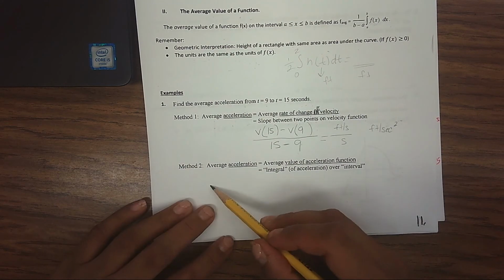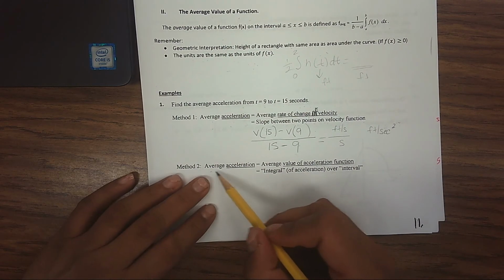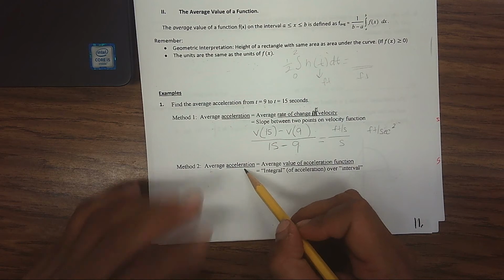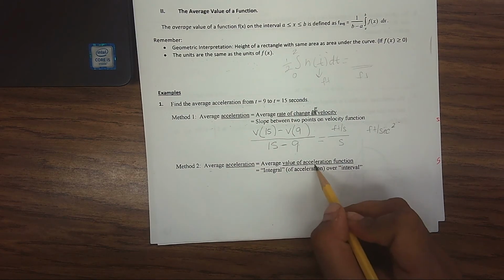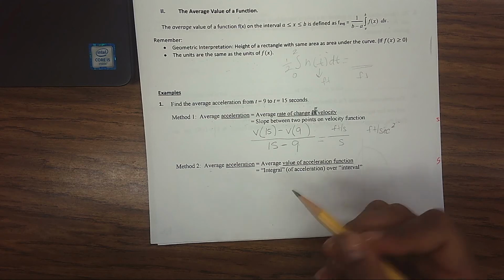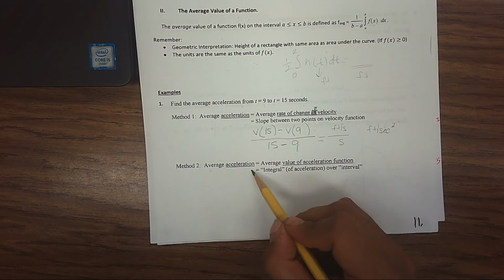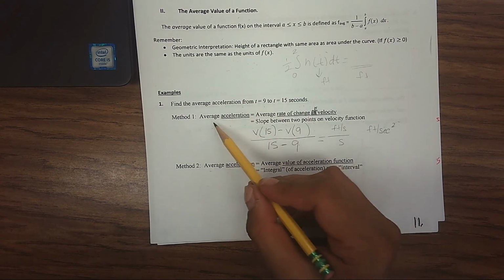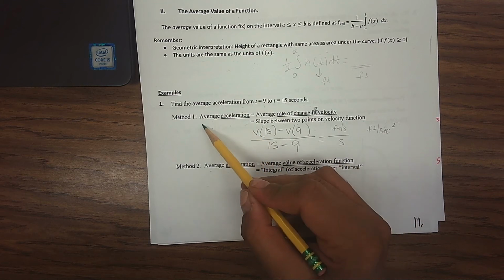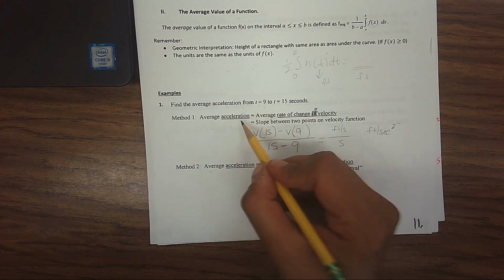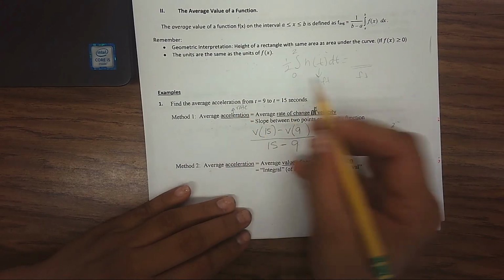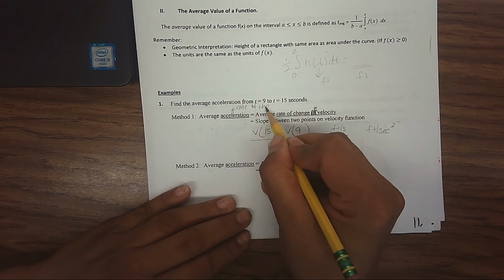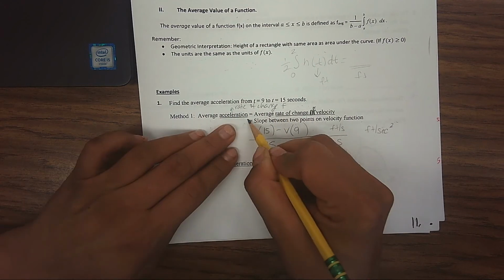Let's talk about method 2 of doing the same thing, average acceleration. This is the average value of the acceleration function. That's one way to interpret the average acceleration. Isn't acceleration the rate of change of velocity? That's what acceleration is.